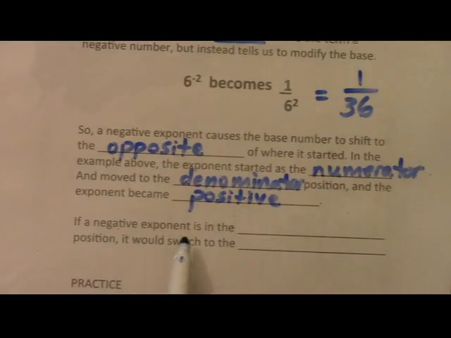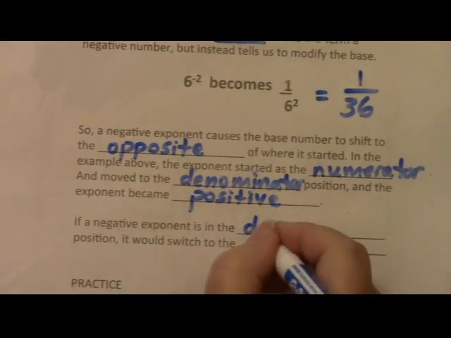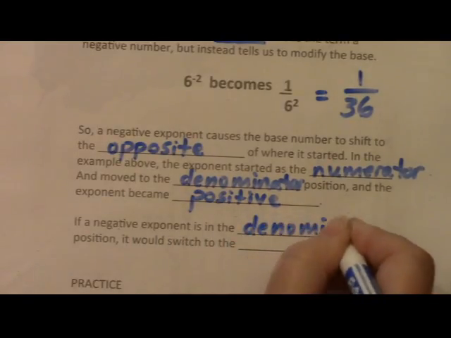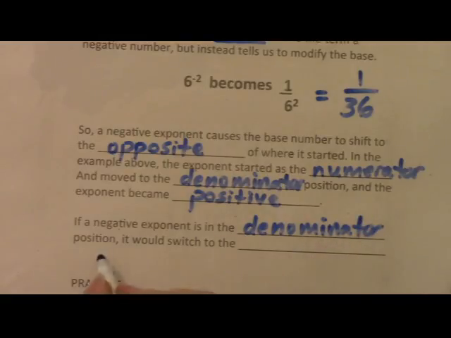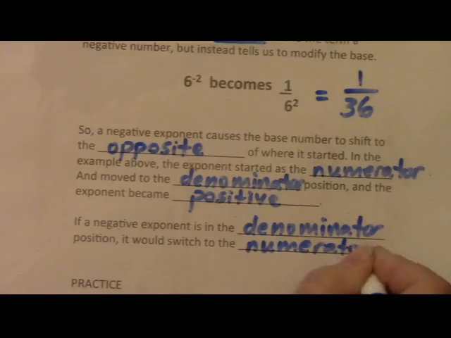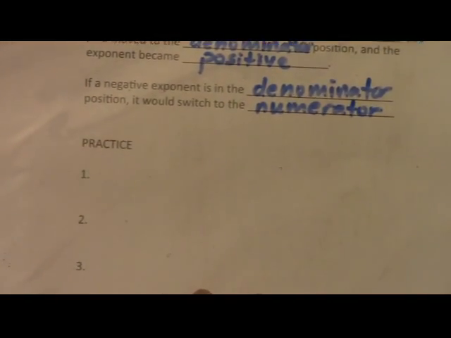If a negative exponent is in the denominator position, it would switch to the numerator. So let's take a look at some practice problems.